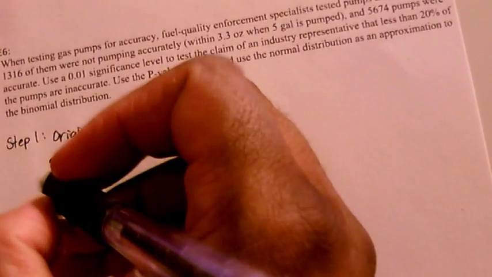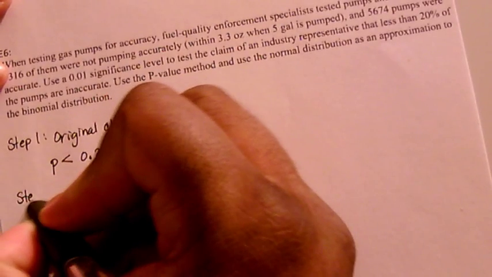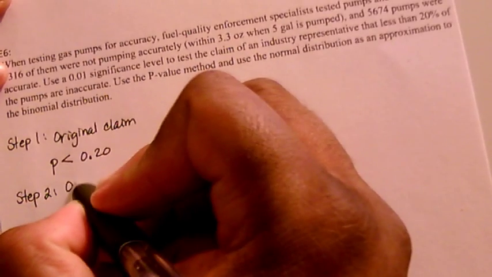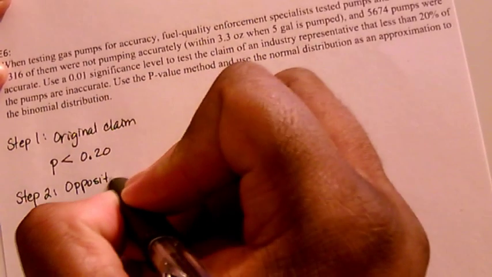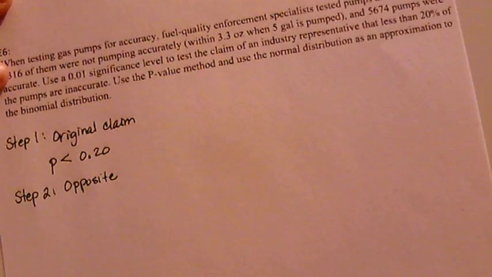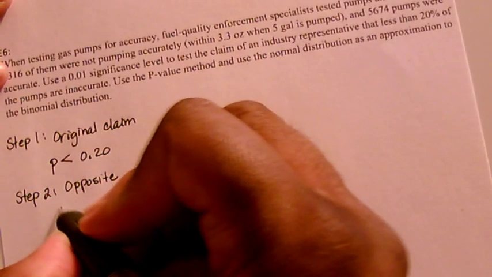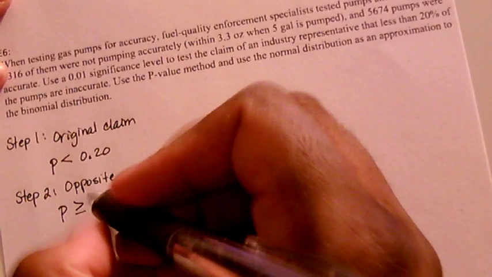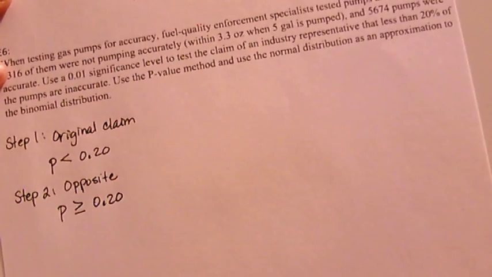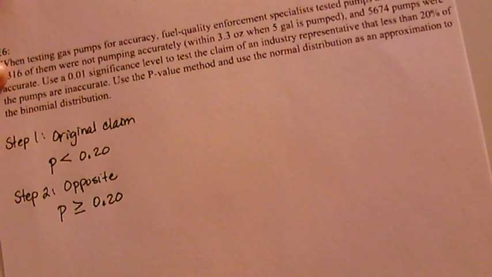Step number 2 is the opposite. Well, the opposite of less than will have to be greater than or equal to. So that means the opposite of the claim would be P is greater than or equal to 0.20. And then from steps 1 and 2, we can write our null and alternative hypothesis. So in this case here, your null and your alternative.